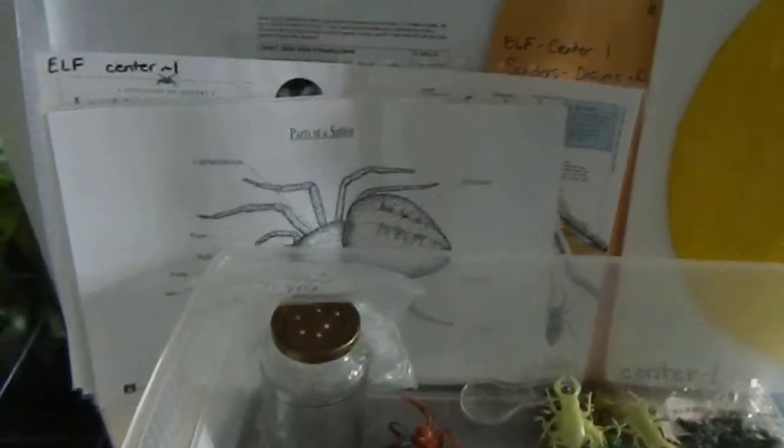And here's all our lovely materials. Oh, I didn't Google that. I'll have to Google it. So, this center is basically covering the anatomy of a spider. It's also comparing a spider to other insects.